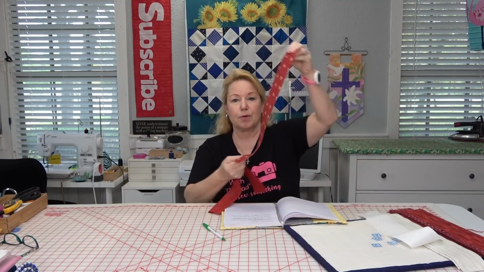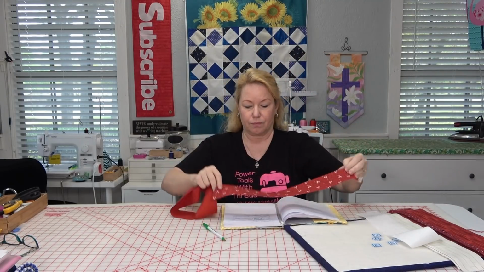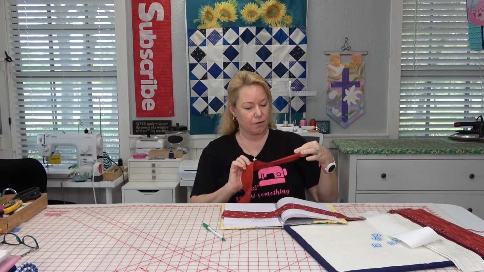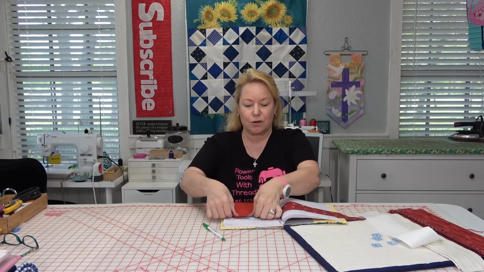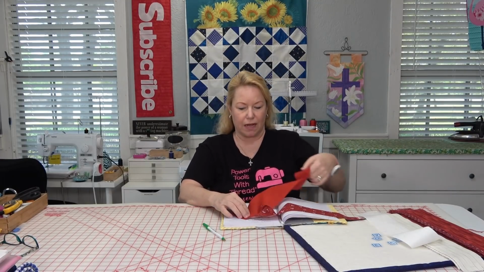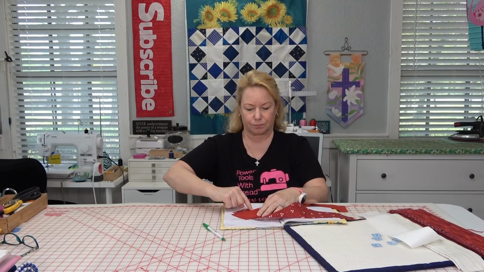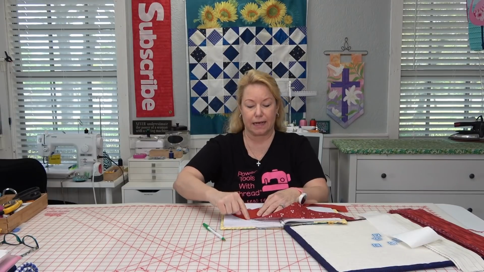I like to use diagonal seams when I make my binding strips for a quilt, and that's where I'll put a strip face up, put the other one face down, and then turn it 45 degrees and stitch like this, down from the V to the V.